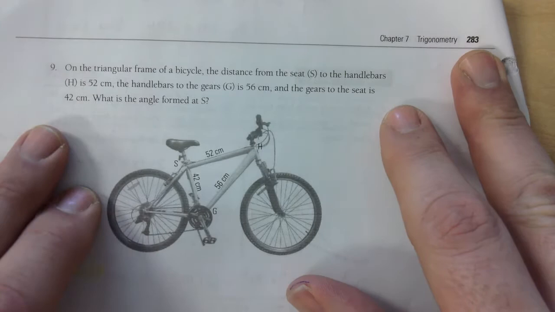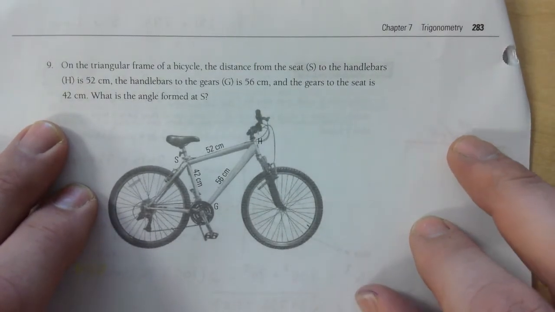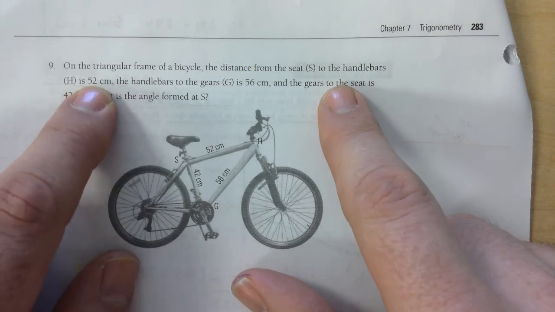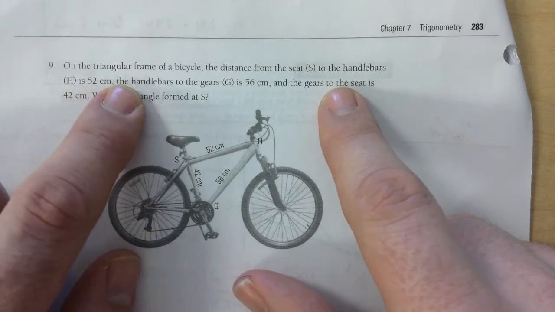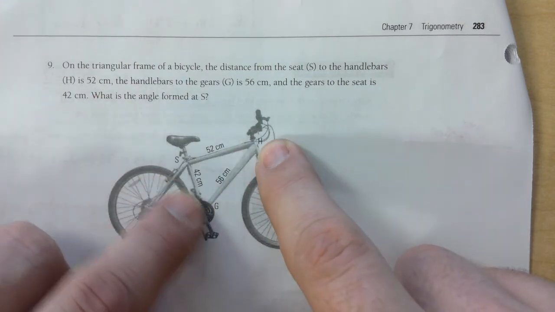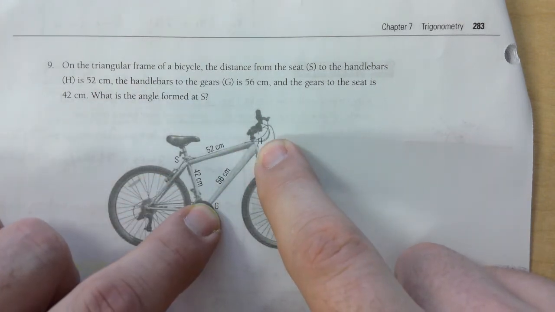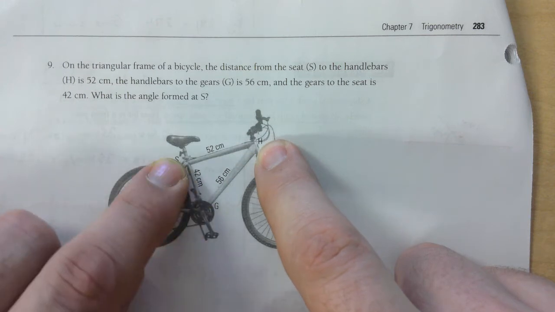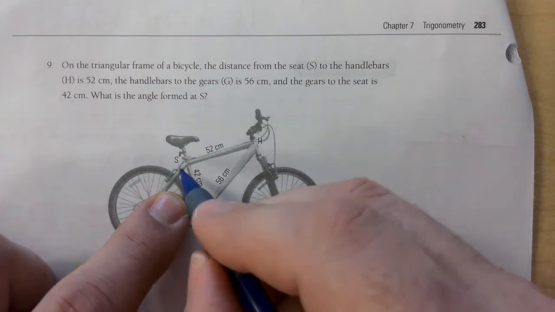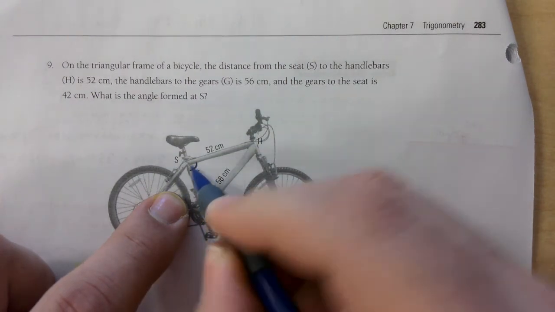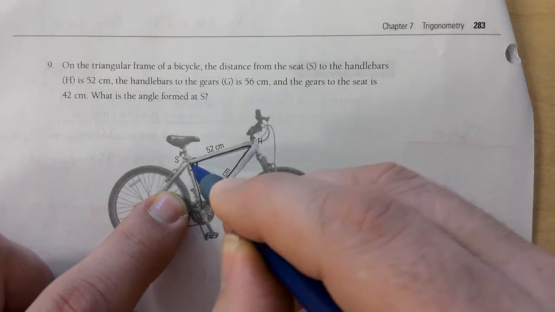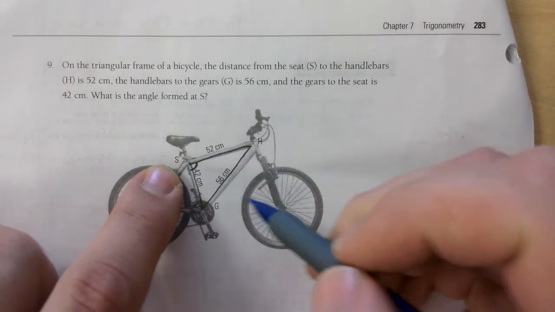33. On the triangular bike frame of a bicycle, the distance between the seat to the handlebars is 52. The handlebars to the gears is 56. So they're already labeling it for you, and there are the capital letters as well. And the gears to the seat is 42. What is the angle formed at S? So they're asking for this angle right here. So you should be able to see that there's a triangle in there, and they want this angle there.